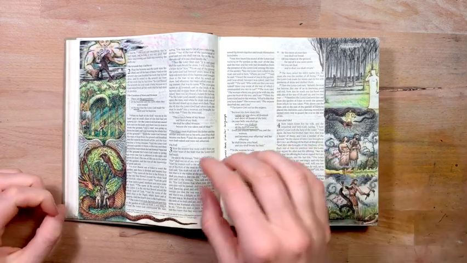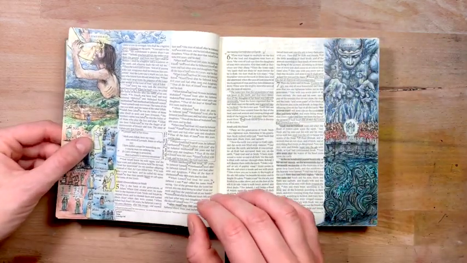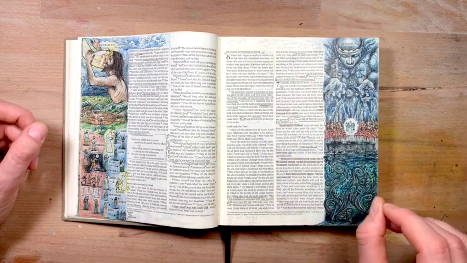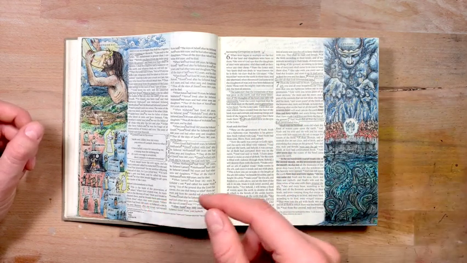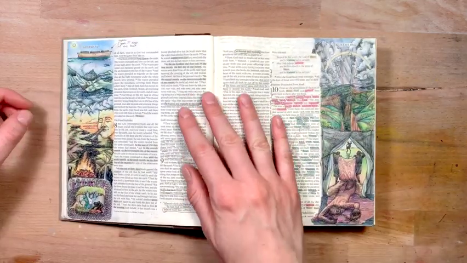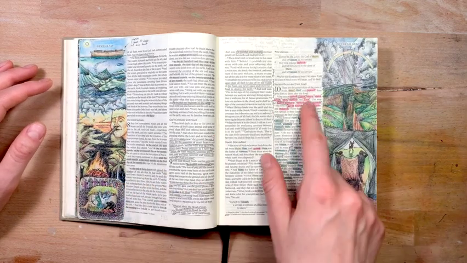So here's page 2 with Adam and Eve and Cain and Abel, and we go to the mark of Cain and the story of Noah. That one was pretty dramatic, I like that one. Going on to the stuff that happened after the flood.